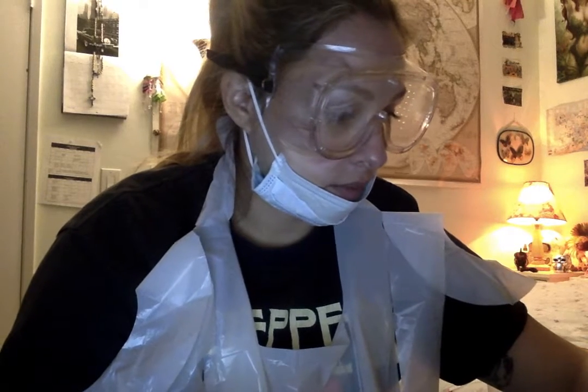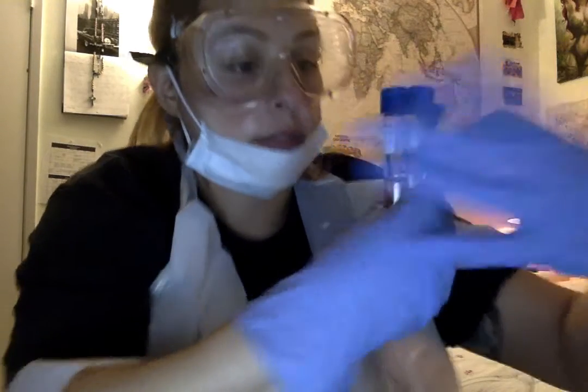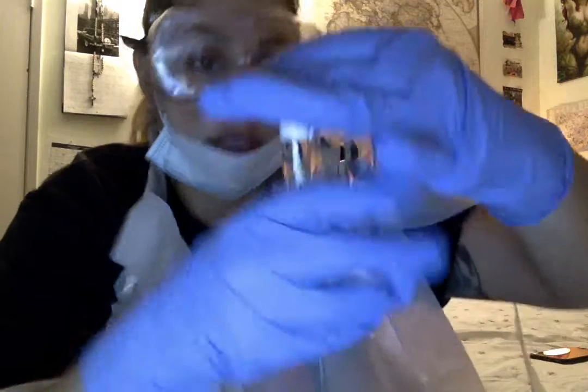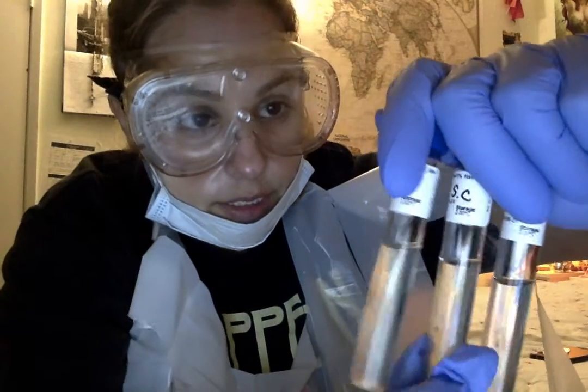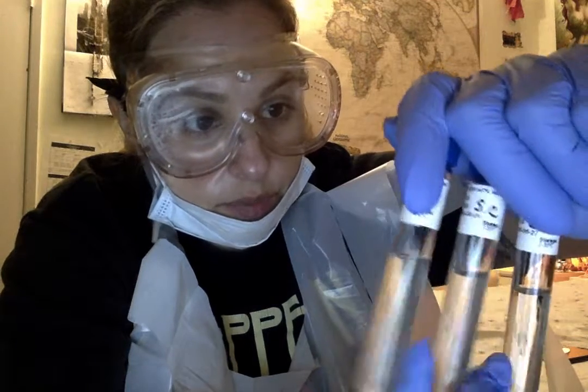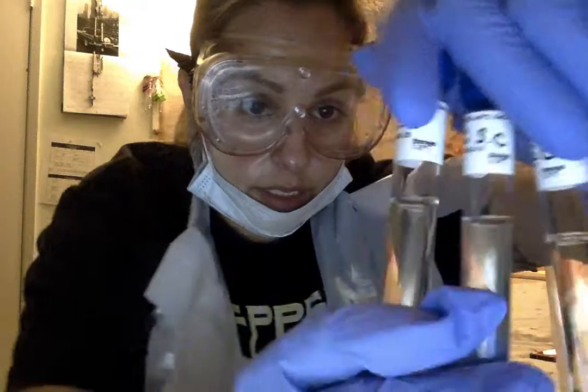In my S. cerevisiae, it looks like I had some better results. Also, I have them set here. Let me turn them this way. This one here is the 1%. This one in the middle is the 7%. And this one here on the end is the 15%.